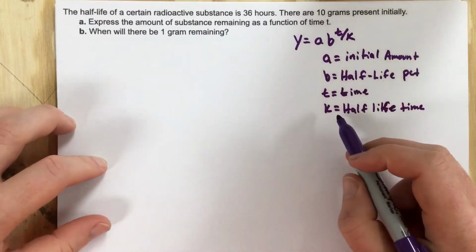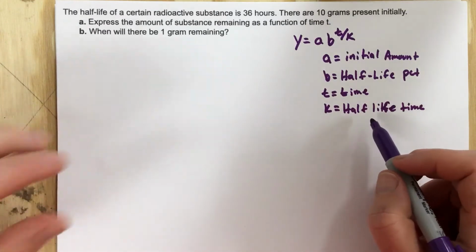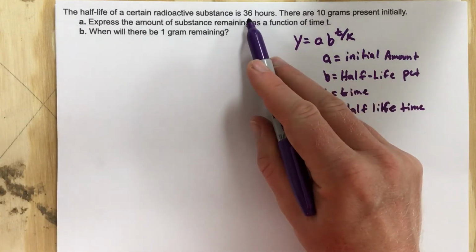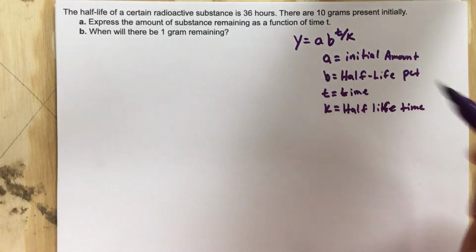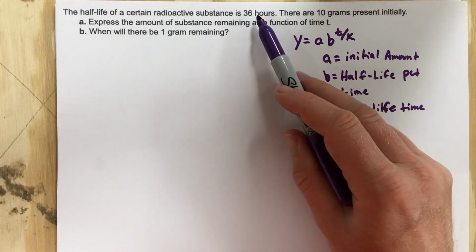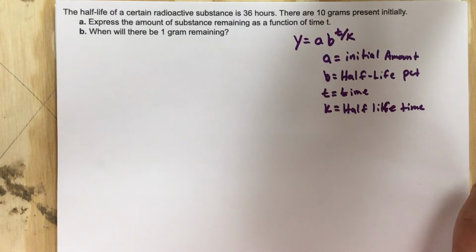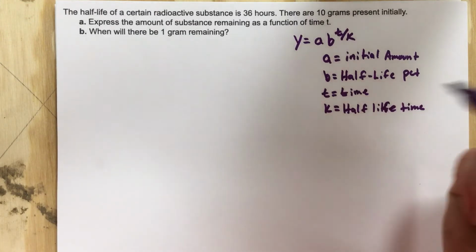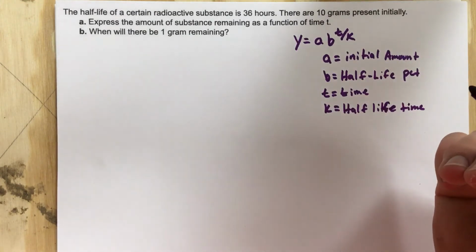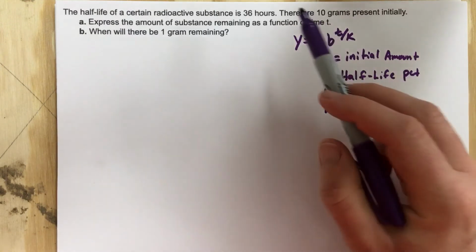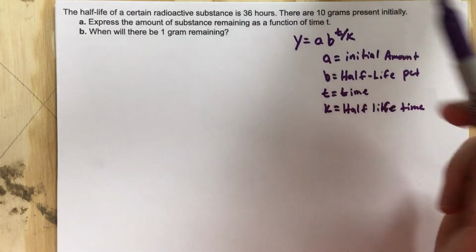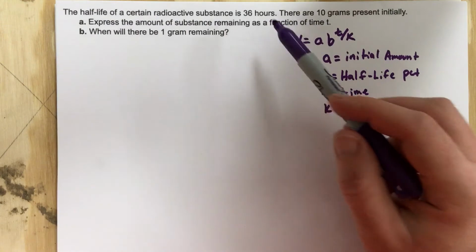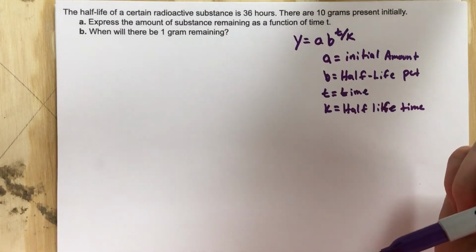Now, one thing that's important about k, although it's the half-life time, they tell us that k is 36 hours. You can represent k as the number of hours, or you can represent it as the number of days, and sometimes they vary in which one they want in MyMathLab. So just keep that in mind, that if you put in a formula with 36 hours and it says it's wrong, it may want it in days.